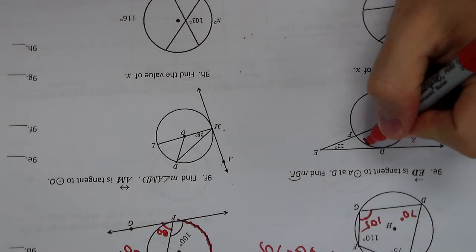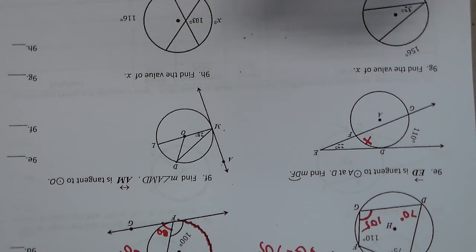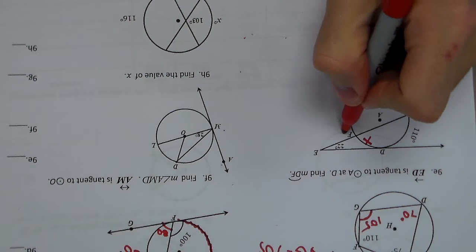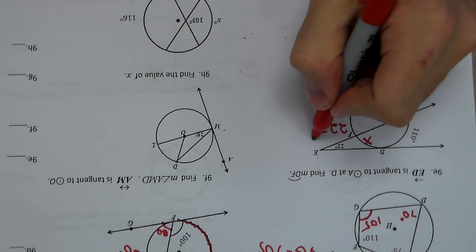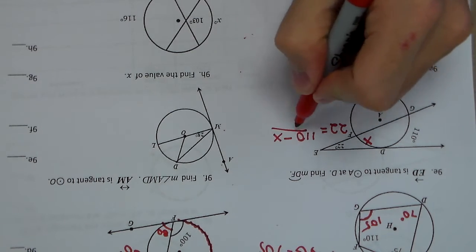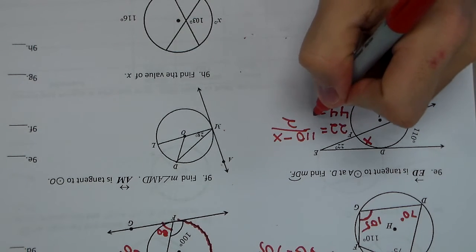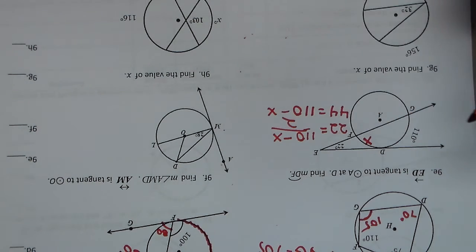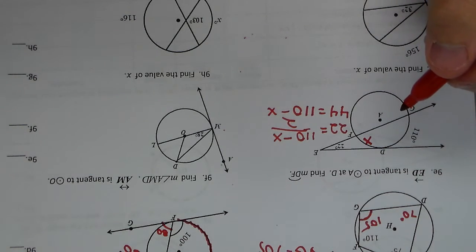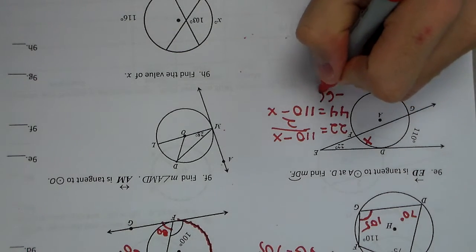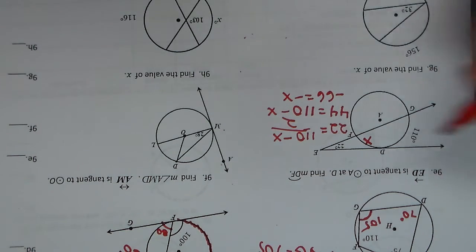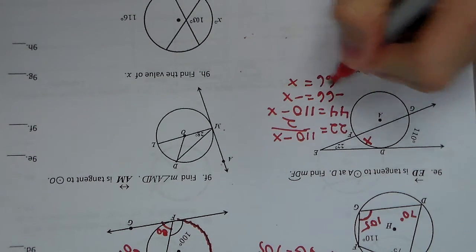9E, we need to find the measure of arc DF, which is right here. When I have an angle outside the circle, it's big arc minus little arc divided by 2 equals the angle, but I have to make sure I get the setup correct. So it's going to be 22 equals 110 minus x over 2. Now I'm going to get 44 equals 110 minus x. If I subtract 110 from 44, I get negative 66 equals negative x. And so x comes out to be a positive 66.